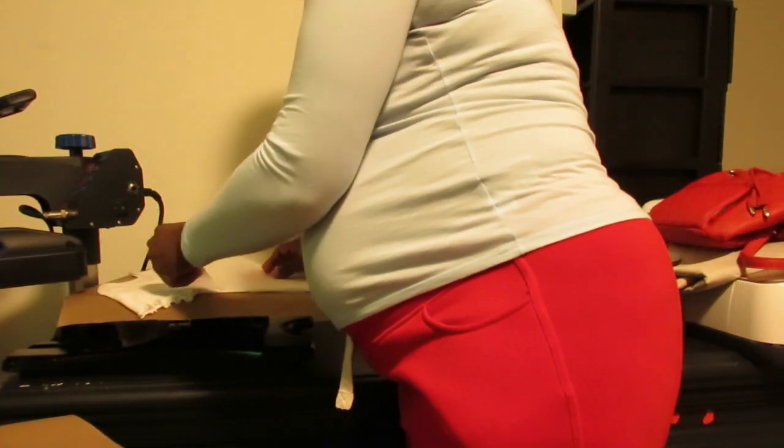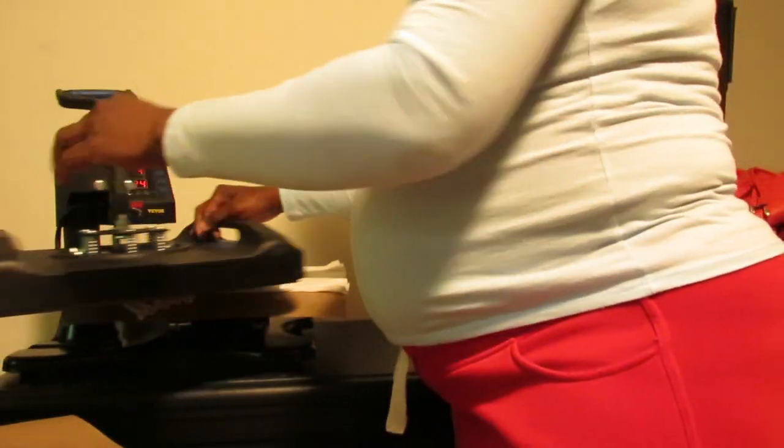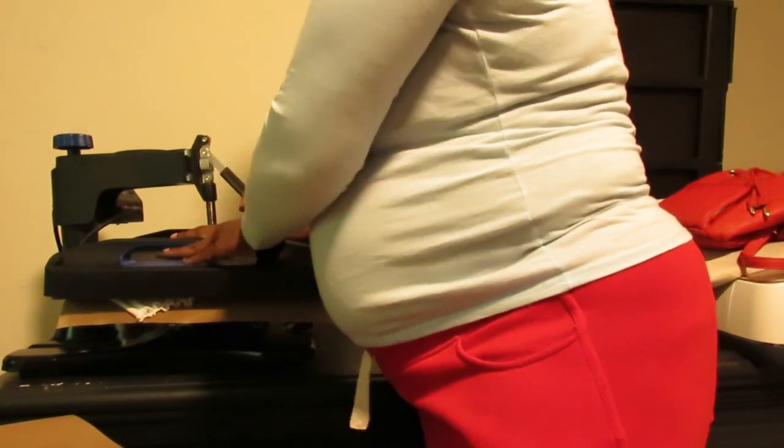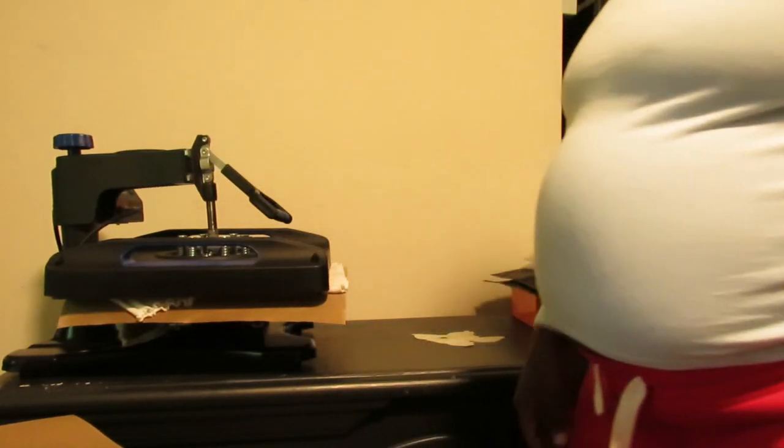She's stretched out. Right, got all 3. Now that they're there, I'm going to go ahead and start the first 24 seconds.